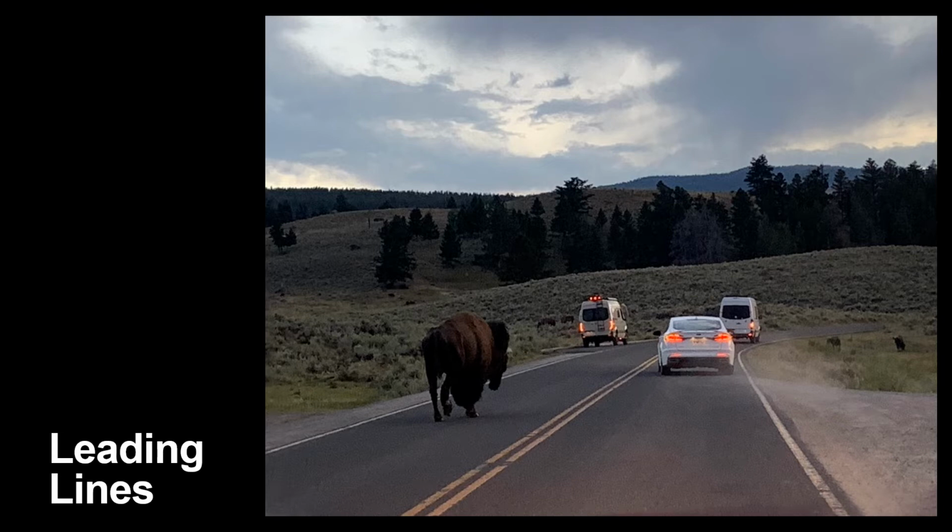So when we think about leading lines here, you see the lines, the actual painted lines on the road, and they're going from the left corner diagonally towards the right portion of the photograph, and the cars are actually in a line driving in that direction, and the bison is in the line as well. You might also notice the edge of the hill and the mountains in the background, and those are all lines throughout the piece.